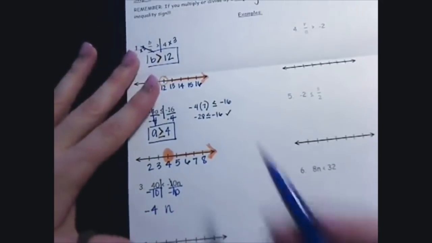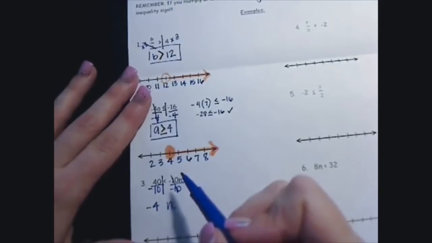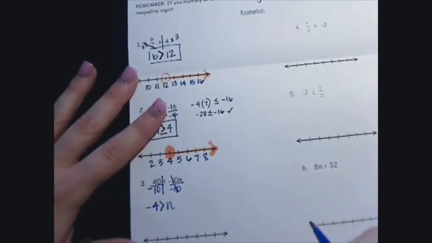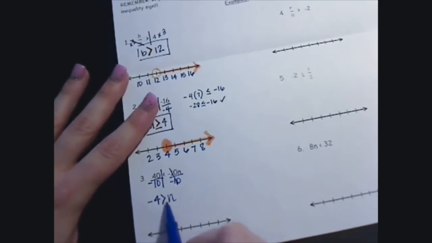So now I'm going to ask myself, did I multiply or divide by a negative number? Yes, I did. I divided by a -10. So since I divided by a negative number, I'm going to flip or reverse my inequality symbol. So this was less than. Now it's going to be greater than. So I have -4 is greater than n.